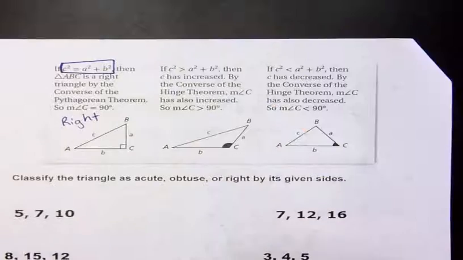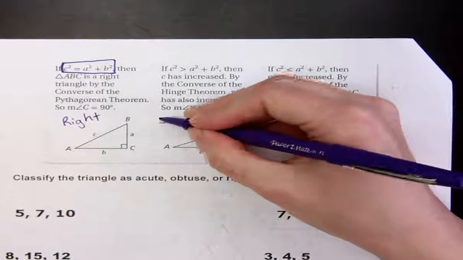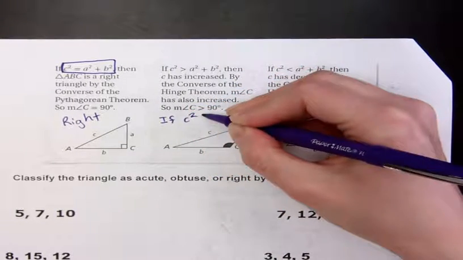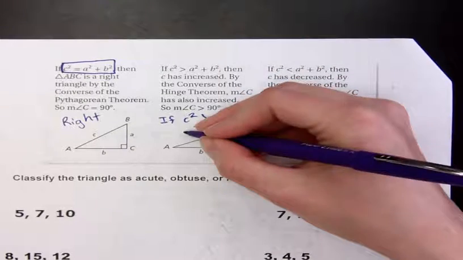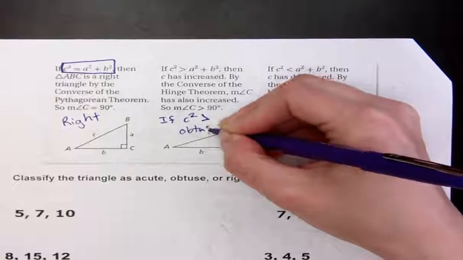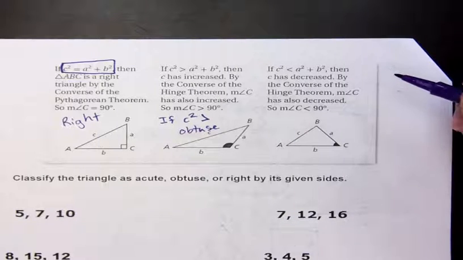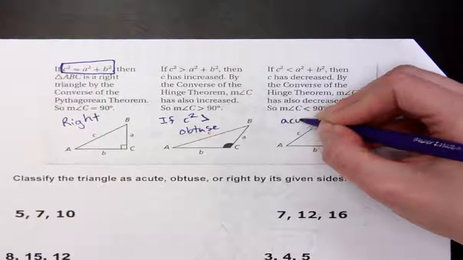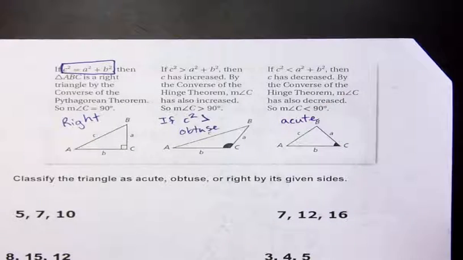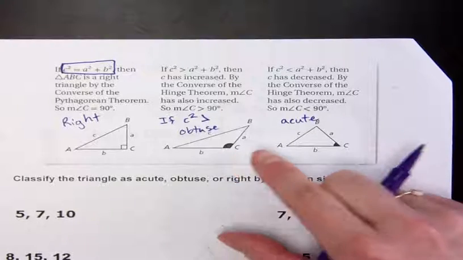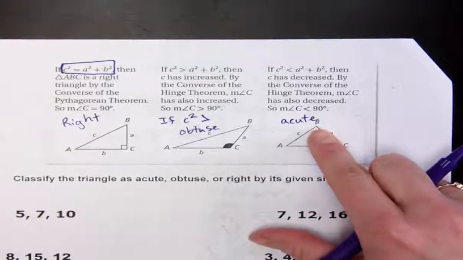So if c squared is greater, then it's obtuse. What happens if c squared is less than a squared plus b squared? Then it's acute. So it's really simple. You just have to remember c squared is what we judge things by. If it's equal, it's right. If c squared is greater, it's obtuse. If c squared is less, then it's acute.